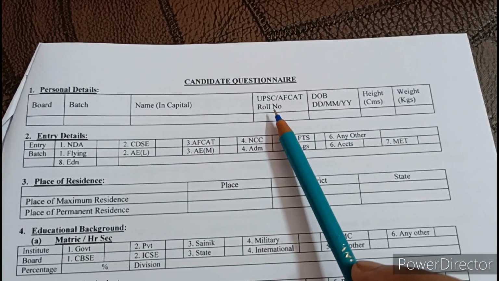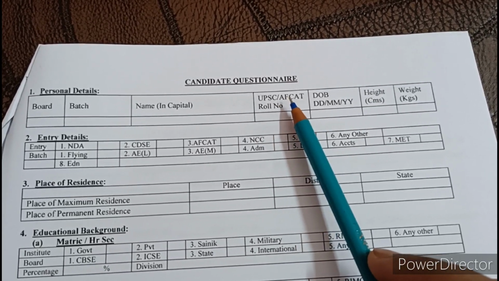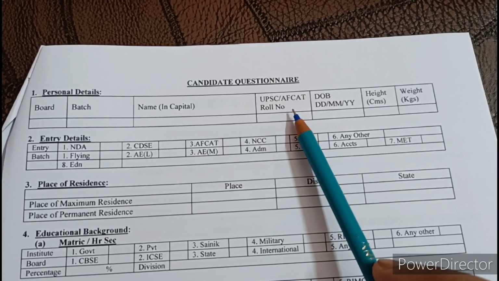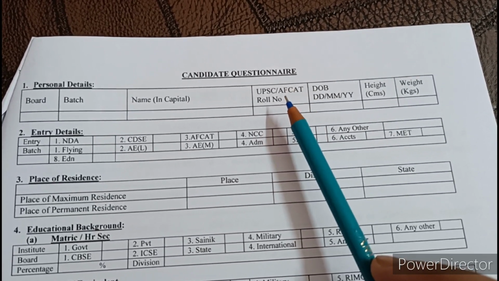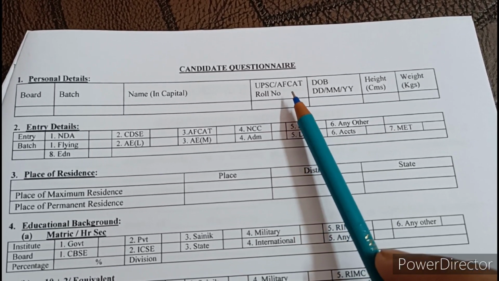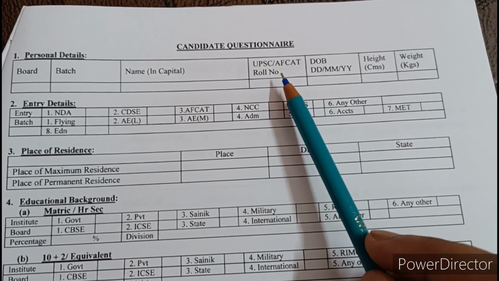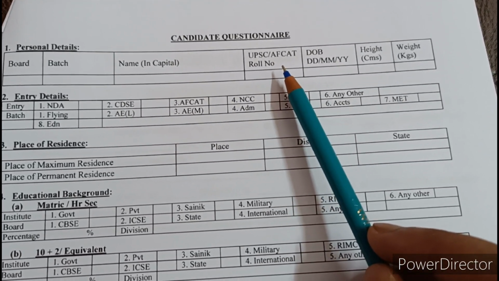Now you will write the roll number. If you are from UPSC CDS entry or NDA entry or from AFCAT entry, write the roll number according to your call letter. Make sure the call letter is the one you have downloaded from the website. In case of AFCAT, you will get a call letter on the CDAC website. Whatever roll number is written there, you have to write that.